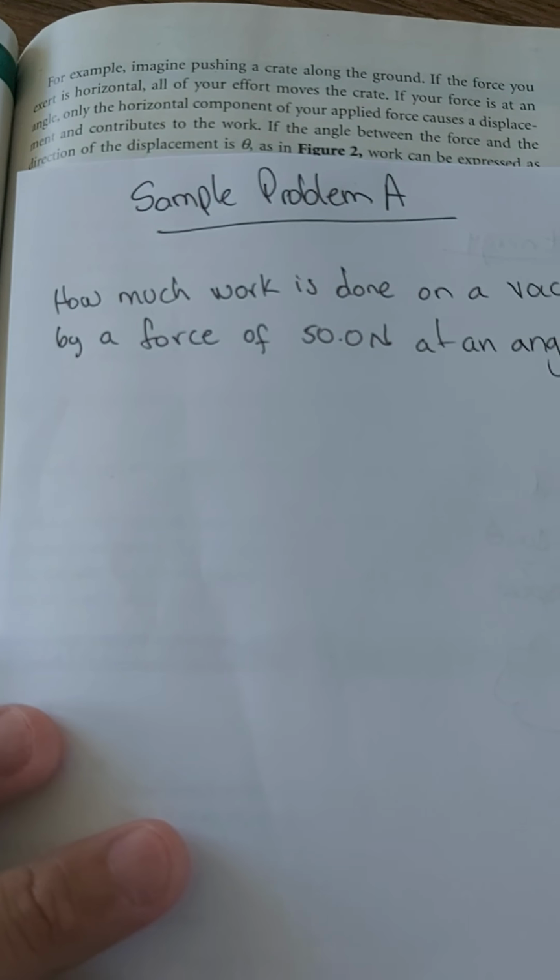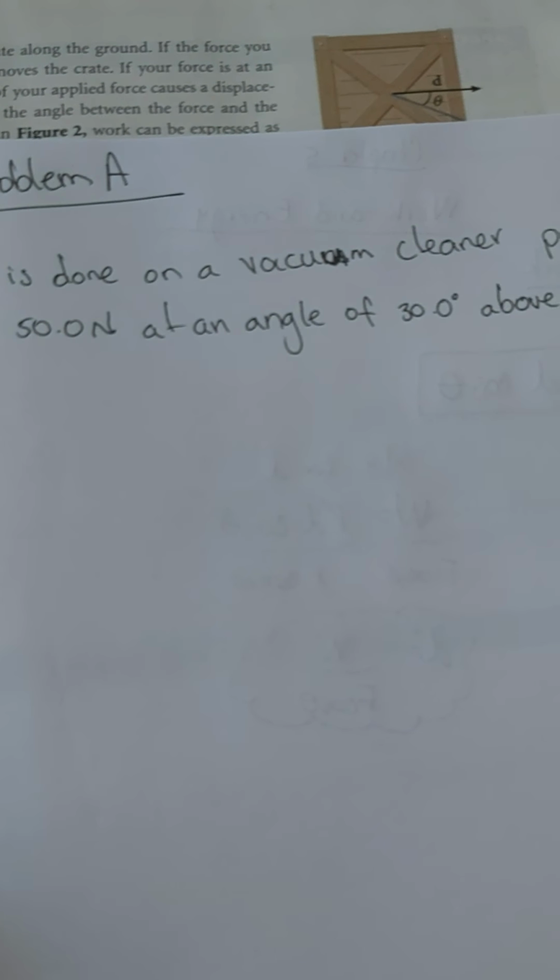Now, if we look at sample problem A, the problem says, how much work is done on a vacuum cleaner pulled 3.0 meters by a force of 50.0 newtons at an angle of 30.0 degrees above the horizontal. So, how much work is done?